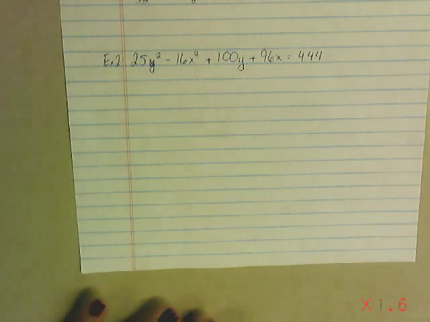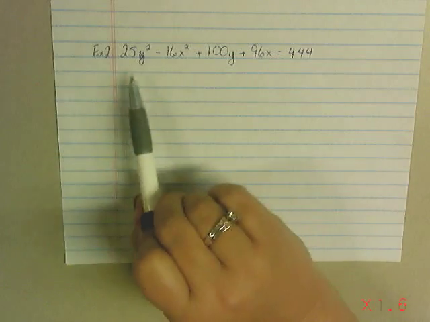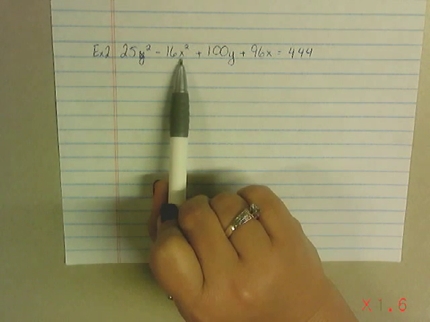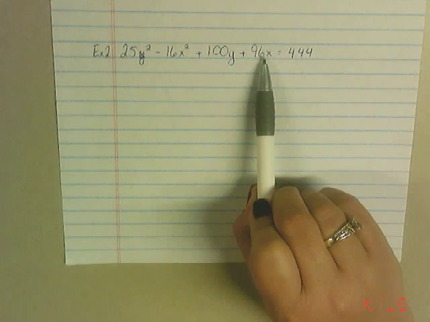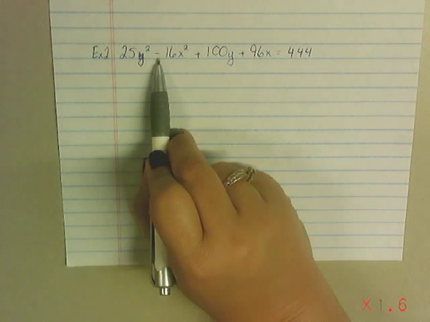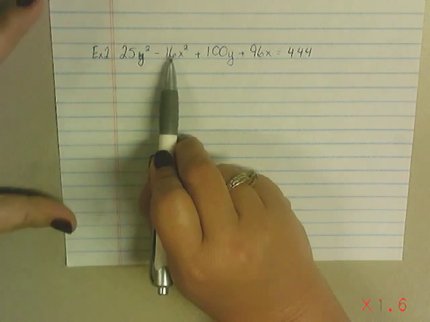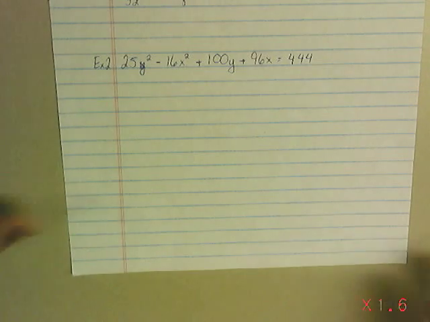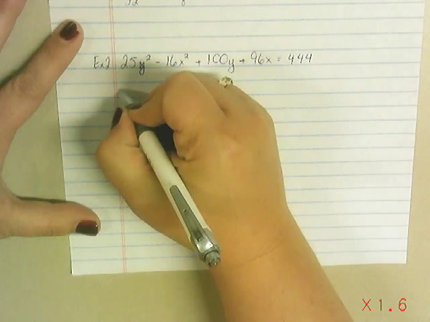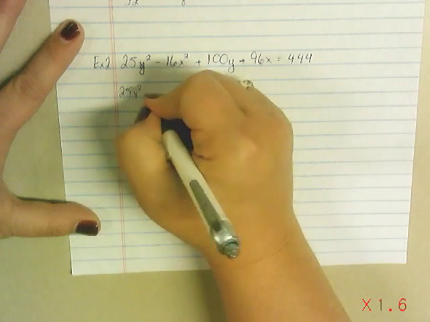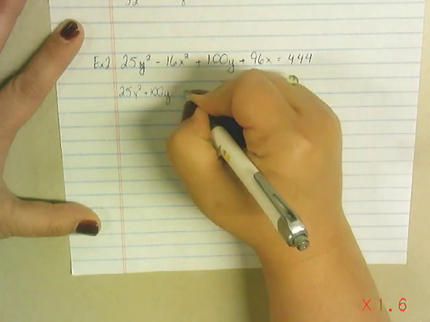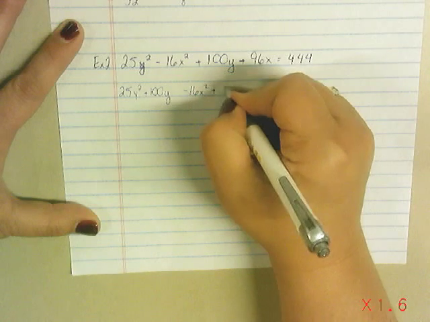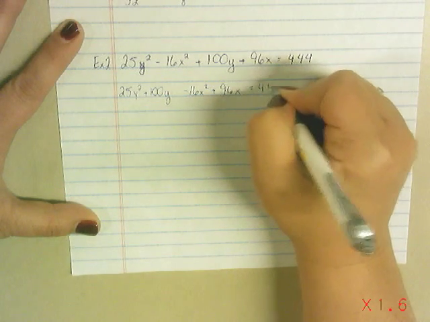Okay, let's do one more example. So we have the equation 25y squared minus 16x squared plus 100y plus 96x equals 444. So again, first thing is, we know this is a hyperbola because these two aren't the same, and this one is negative. So that's what tells us it's a hyperbola. Since this one is negative, we want that one to end up being the back part of our equation. So when we go to put these in order, we're going to put the y's first. So we're going to do 25y squared plus 100y, and then minus 16x squared plus 96x equals 444.